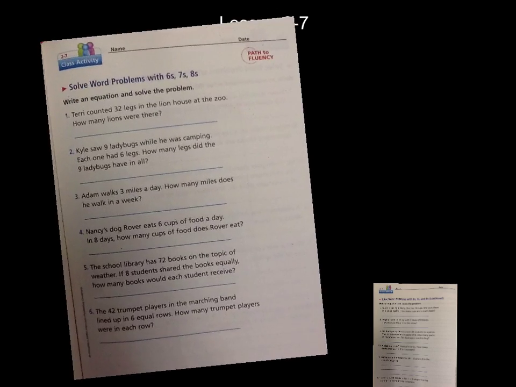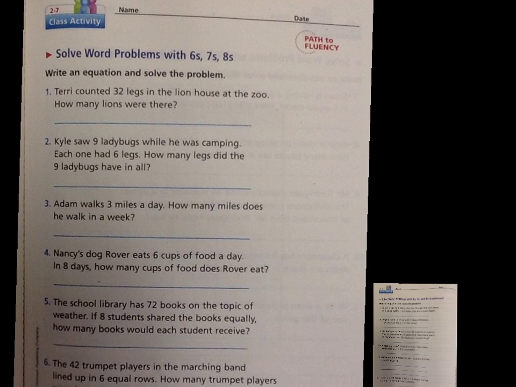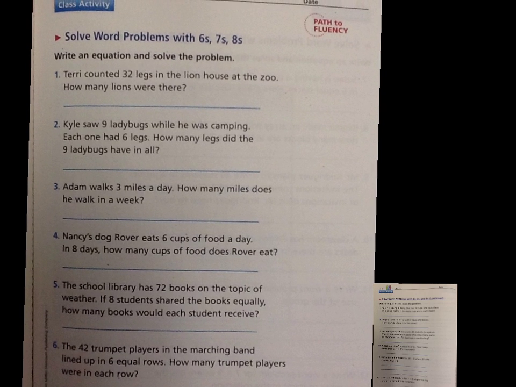All right, boys and girls, today's lesson is lesson 2-7, and we're going to practice with word problems using 6s, 7s, and 8s. So let's get right to it, because I want to get through this lesson quickly so it gives you some time to catch up on all the workbook pages you might have fallen behind on in Unit 2. So let's start with number 1.